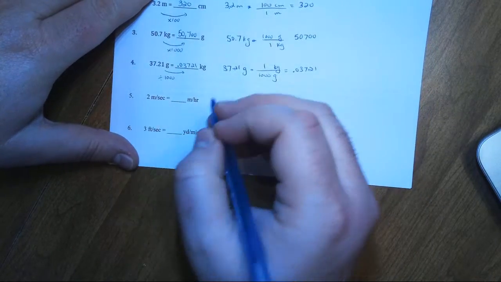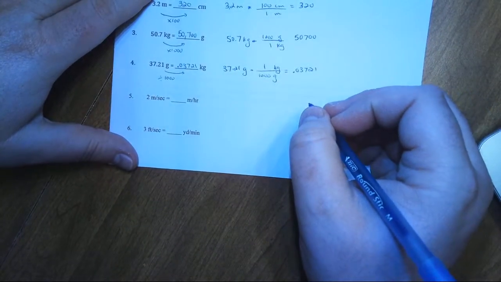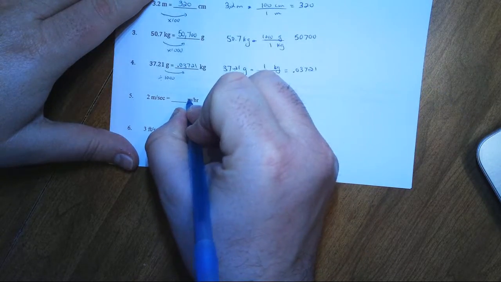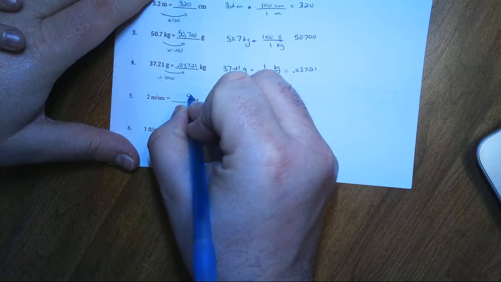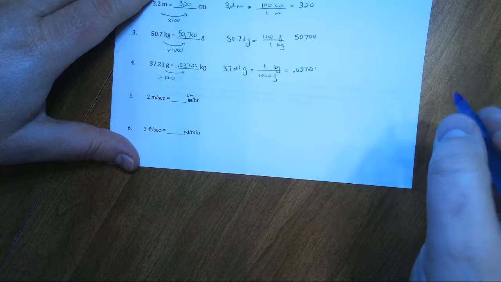Okay, so down on the bottom, we're going to get a little bit tougher here. Ooh. So 2 meters per second into meters per hour. Actually, for our purposes, let's do centimeters per hour. So let's do one that's a little bit tougher, okay?